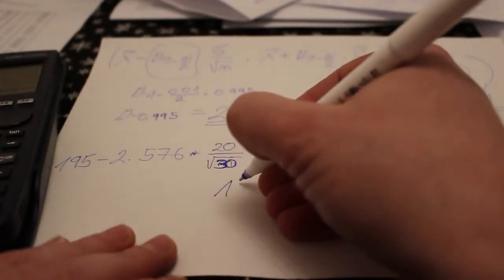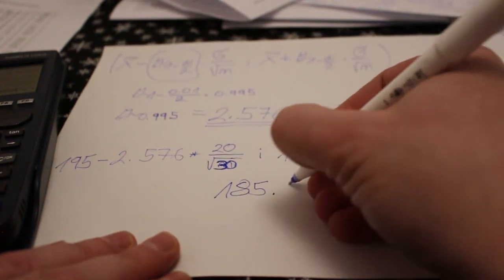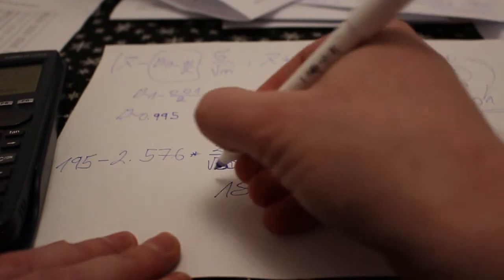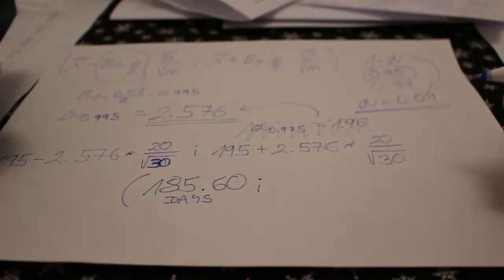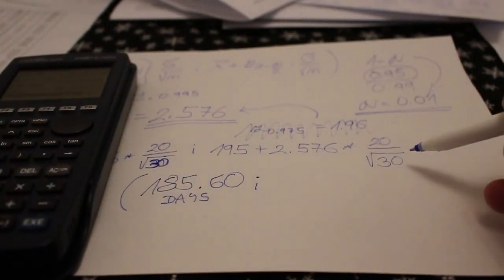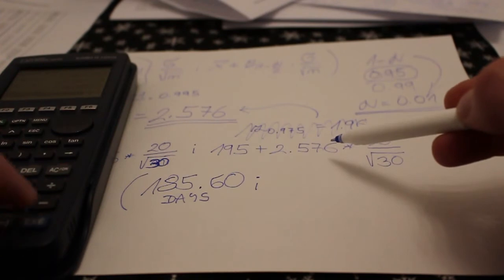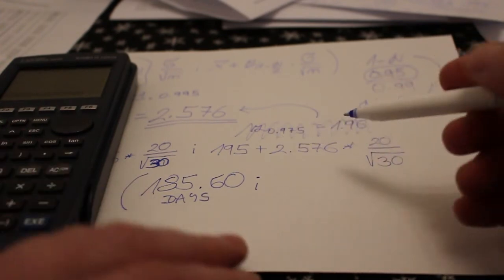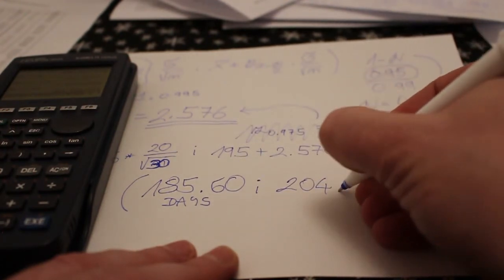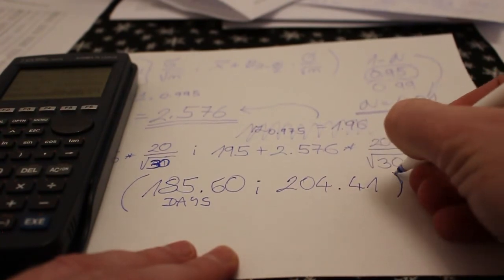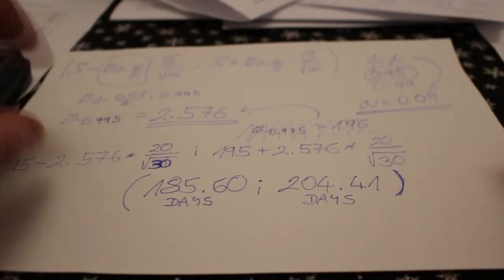On left side, 185.60 days, and right side, 20 divided by square root from 30 times 2.576 plus 195. 204.41 in days.